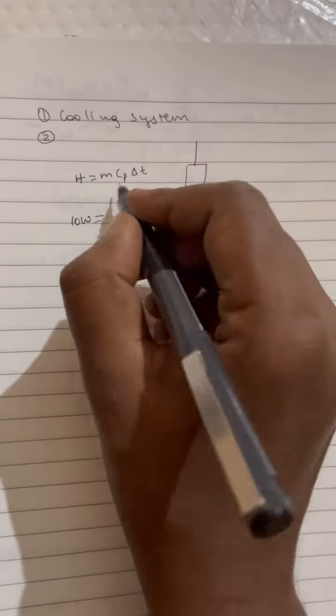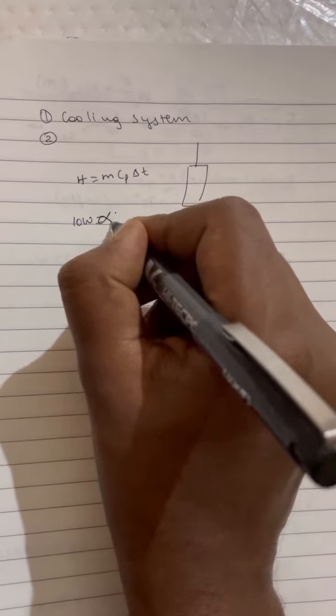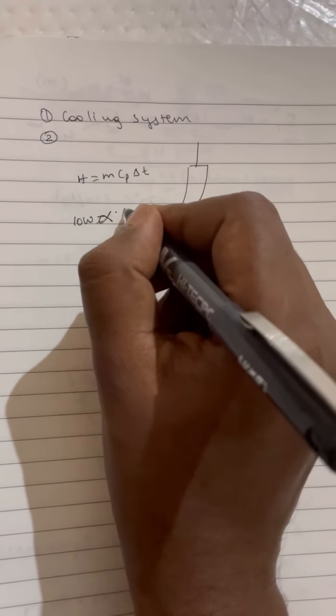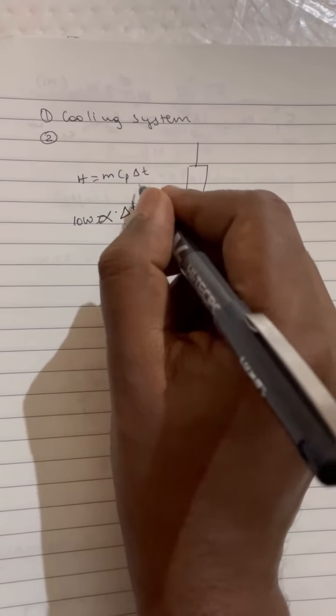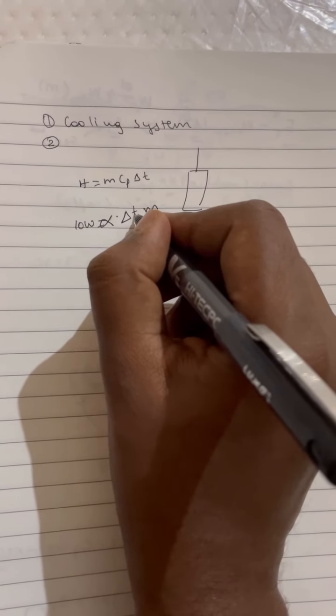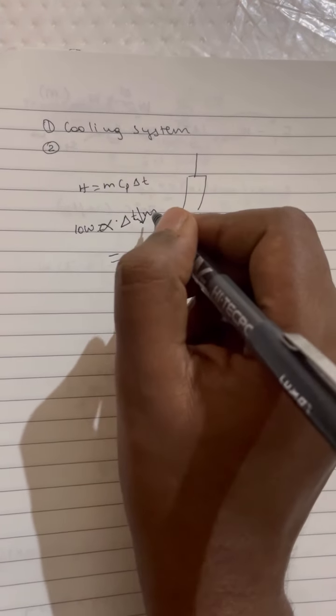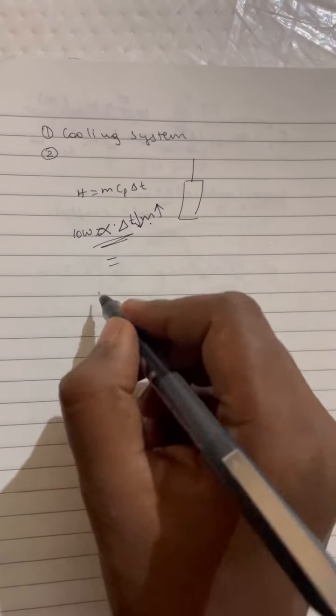Your Cp is going to be constant, and there will be a delta T and an M. So if you want to reduce a temperature rise, you have to increase the mass. That is very evident from this equation.